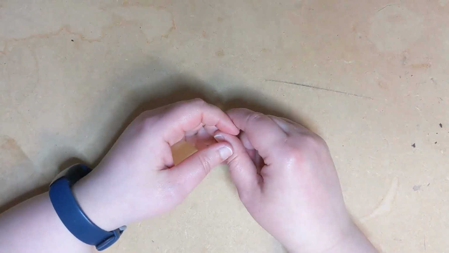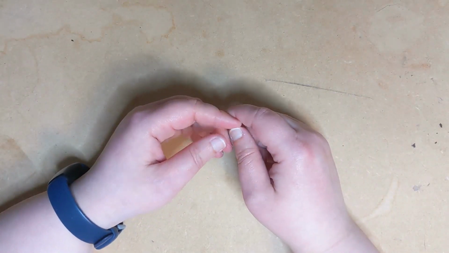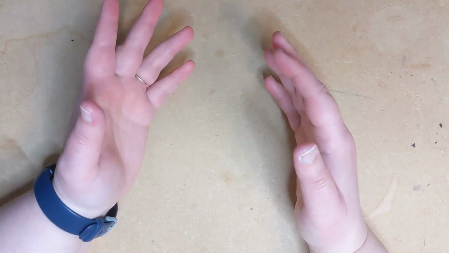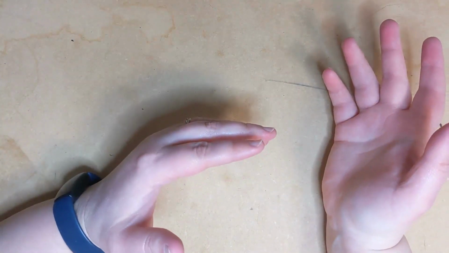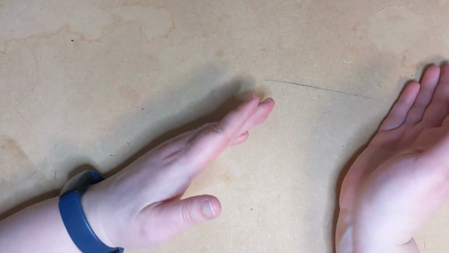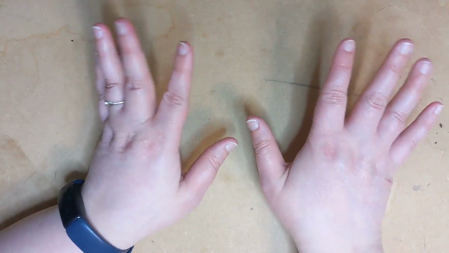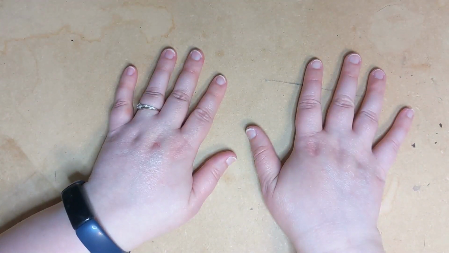Hi, I'm Teresa from Phoenix Gate Crafts, and today we're discussing the similarities and differences between knitting, crochet, and Tunisian crochet. So, let's start with the old one, shall we?